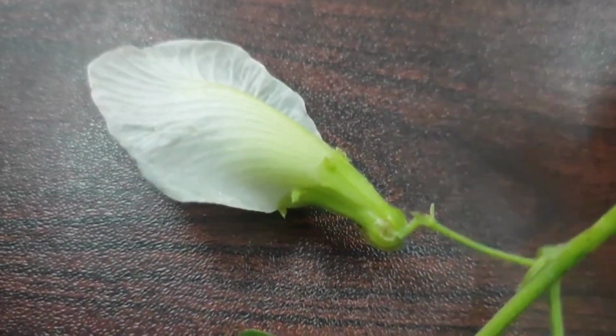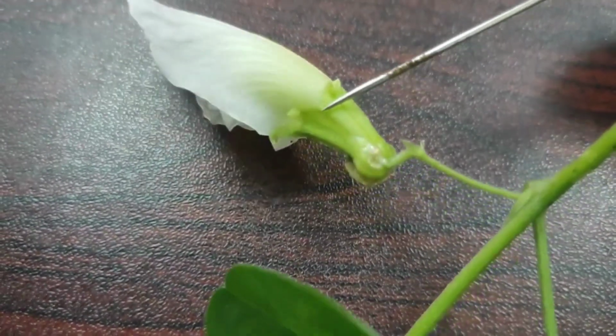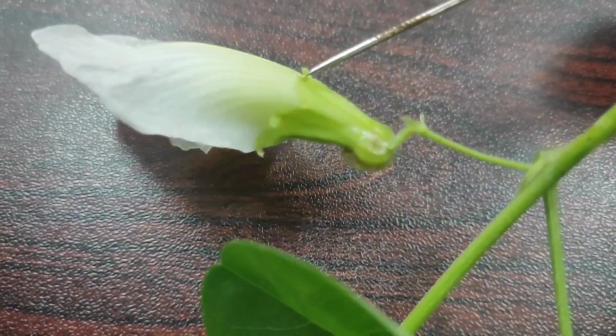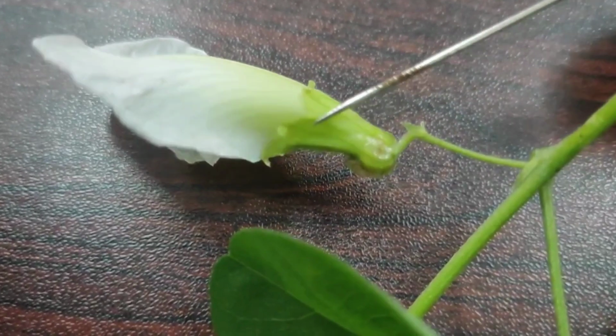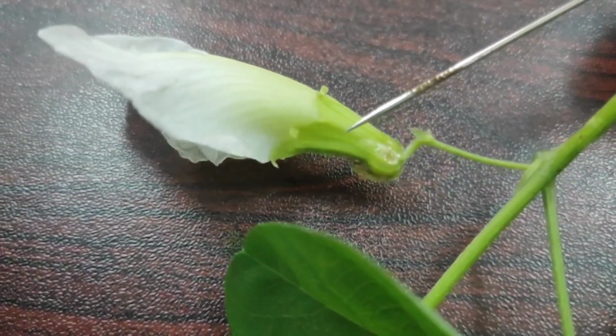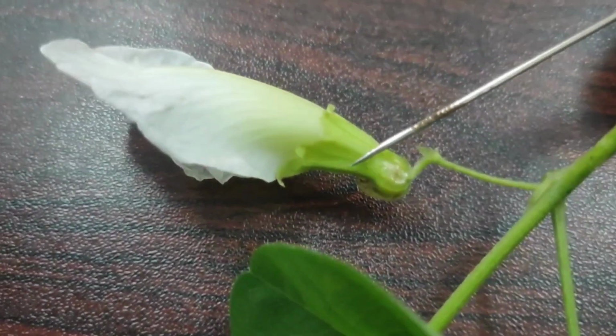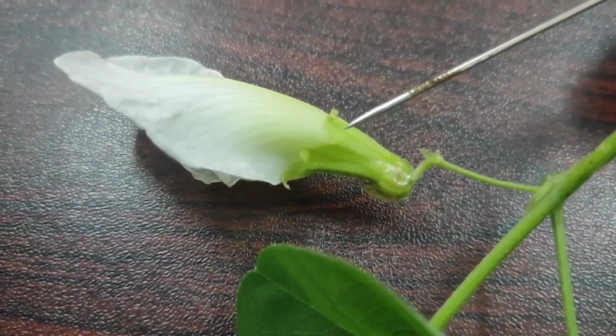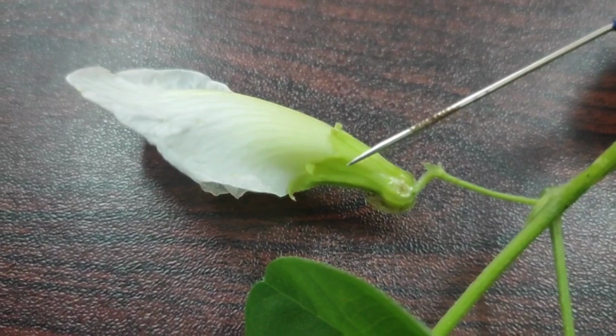See, when these calyx are fused, this calyx has fused, only the top is open, right? So majority of the calyx is fused. So we call this condition of calyx as gamosepalous. Gamosepalous means fused calyx. Calyx are fused.